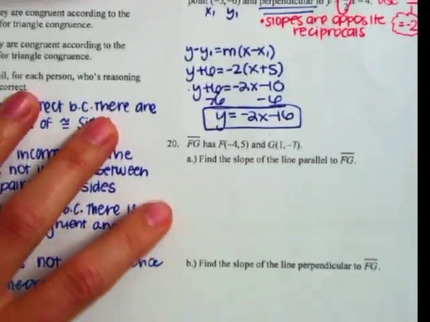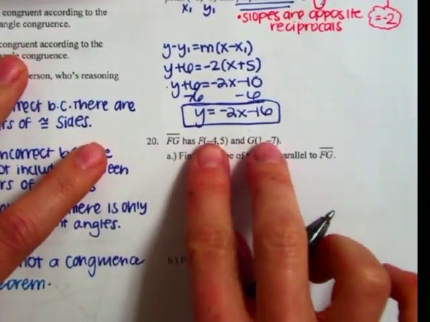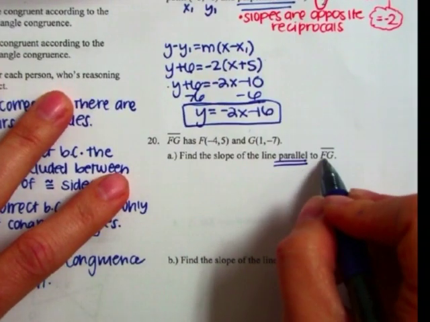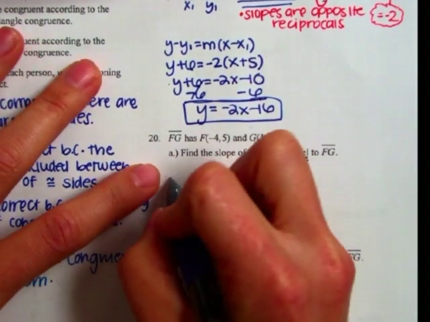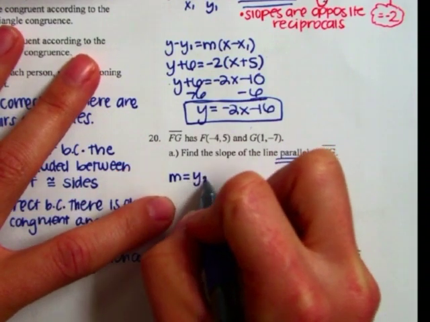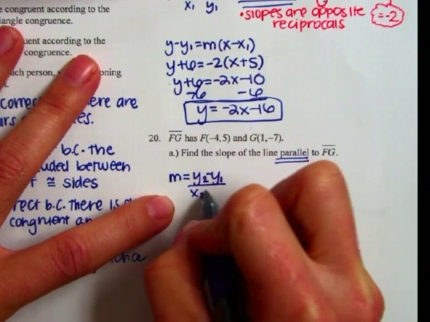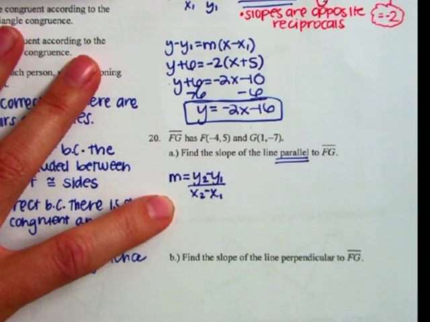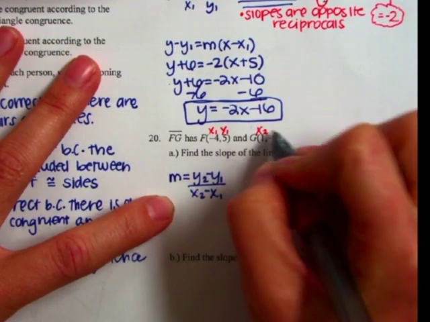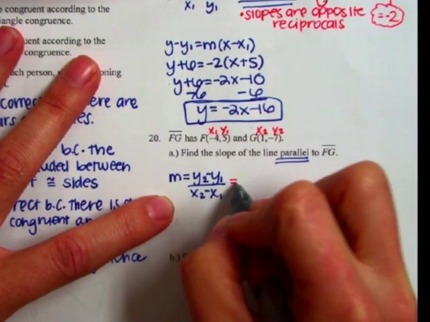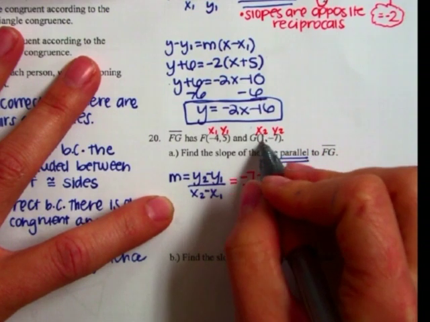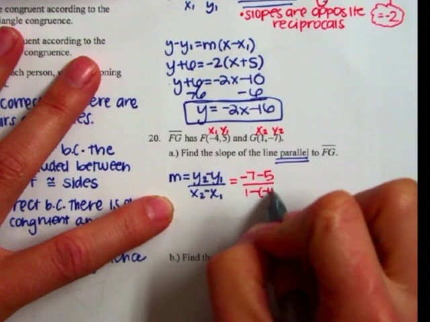Number 20, we're looking at FG with endpoints here. We're going to find the slope of the line parallel to FG. So I'm going to use my slope formula to first determine the slope for FG. So y sub 2 minus y sub 1 over x sub 2 minus x sub 1. And then this can be my x sub 1, y sub 1, and then x sub 2, y sub 2. So plugging those numbers in, we'll have -7 minus 5 over 1 minus -4.